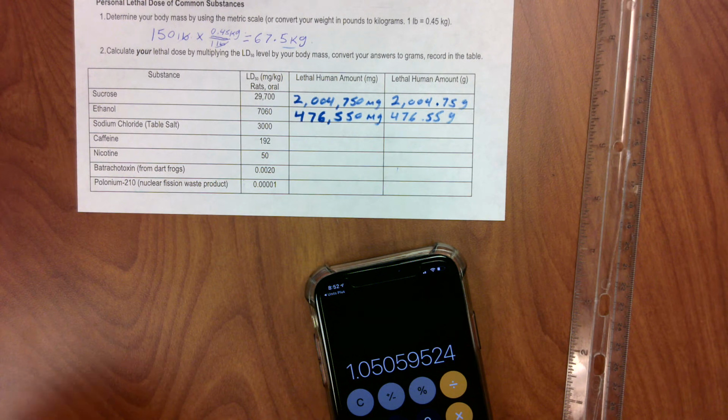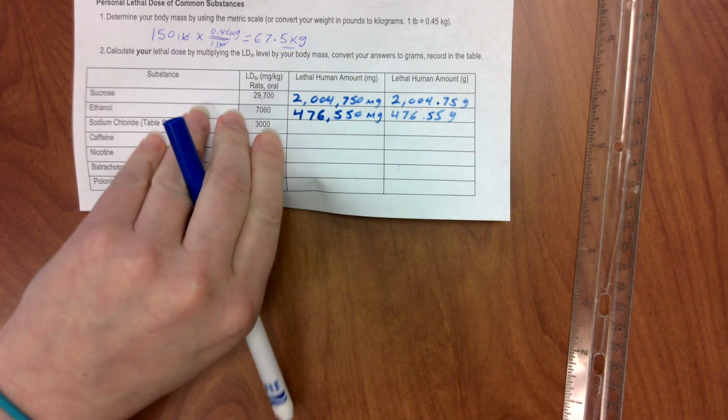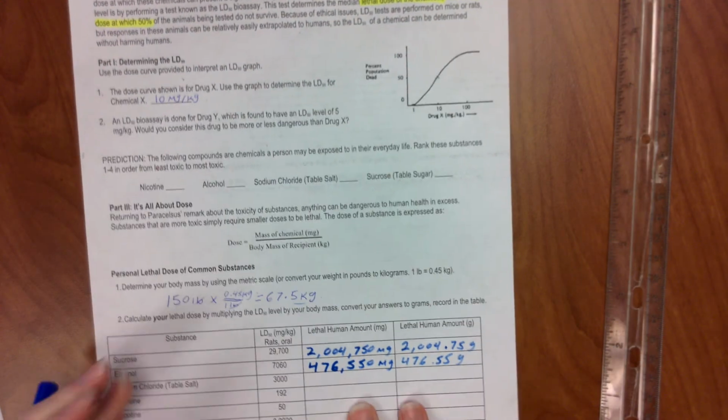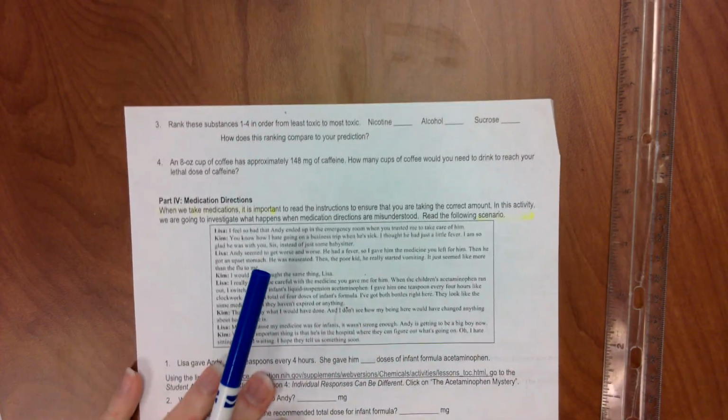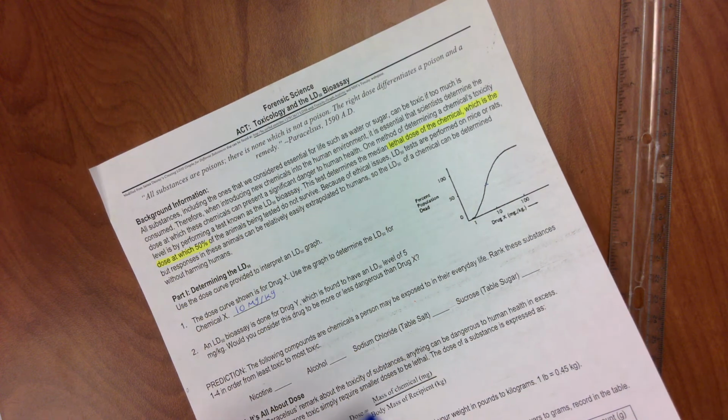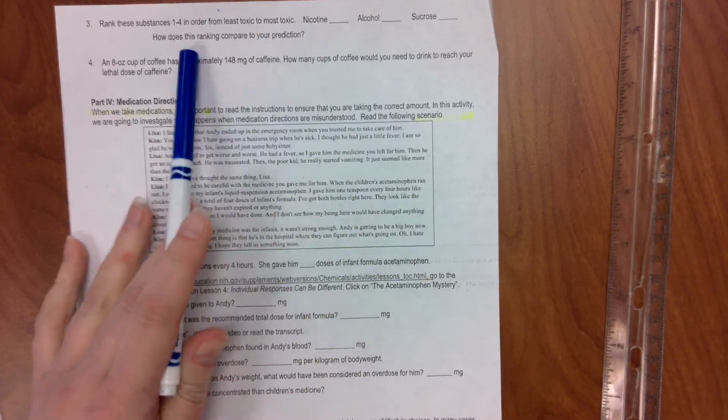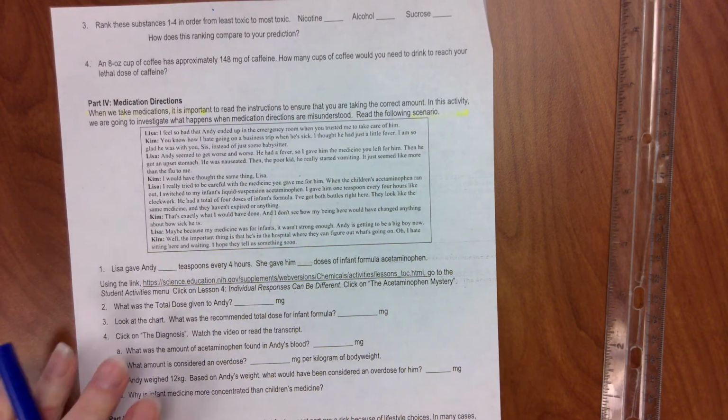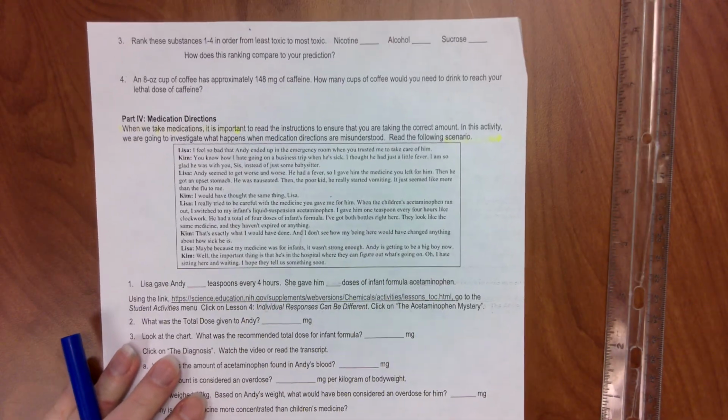Just keep going down the way with all of those. Looking at the lethal dose that you'd need, then you have to take a look at the amount of difference and rank them truly and see if it matches your prediction that you had on the other side.